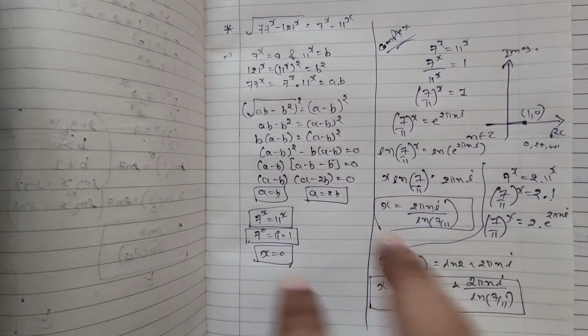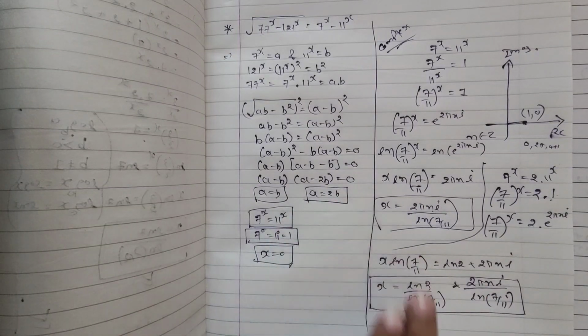So I hope you got it. I have found both values for both of these equations, real and complex. So as I said, this is a very conceptual question. You must have knowledge about complex form also in order to solve this kind of question. So I hope you got it.